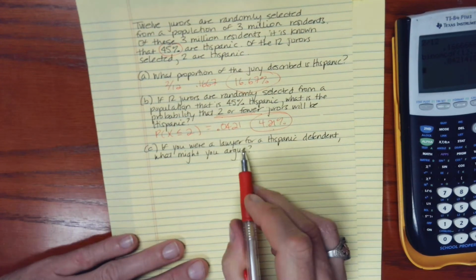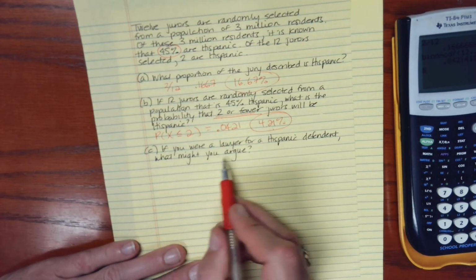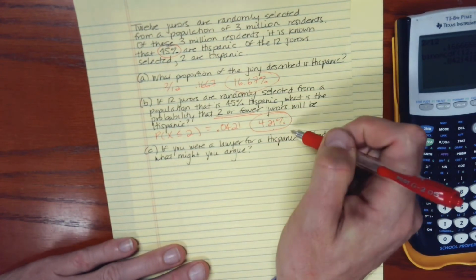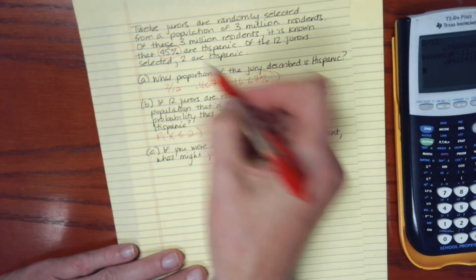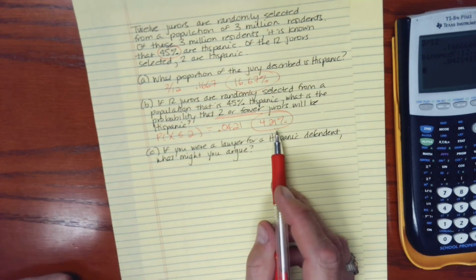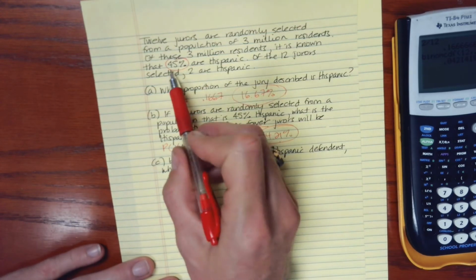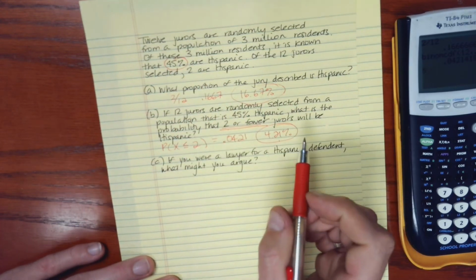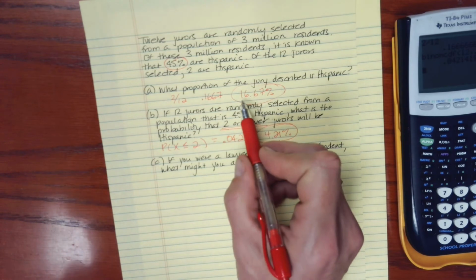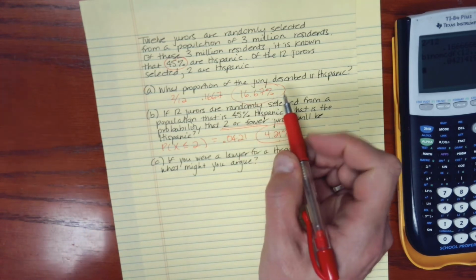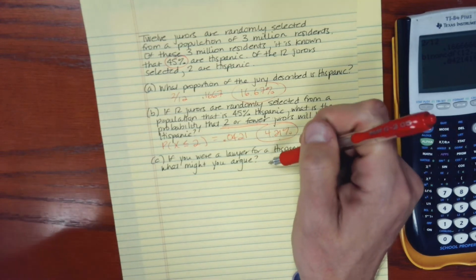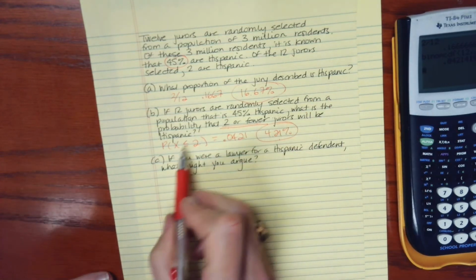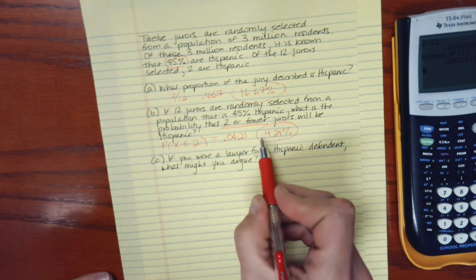If you were a lawyer for a Hispanic defendant, what might you argue? I think I might argue that this jury is not representative of the community. 45% of the residents are Hispanic, and less than 17% of my jury is. I could say maybe that was just random, but the chance of that happening randomly is less than 5%.